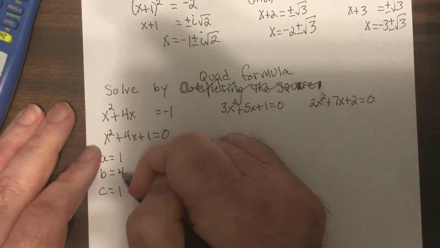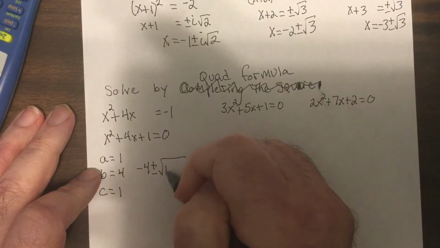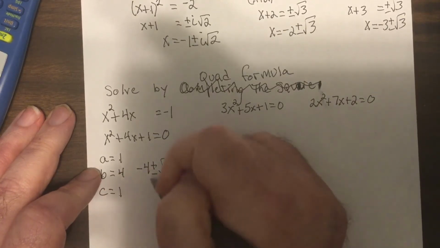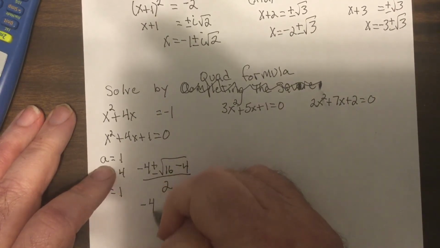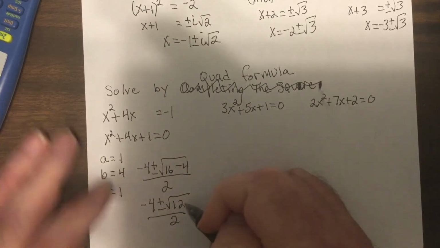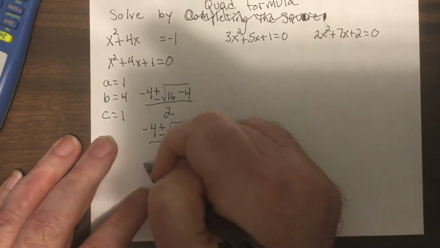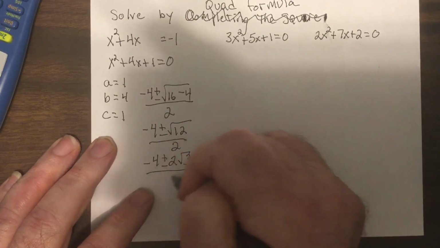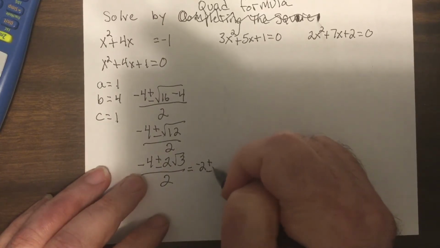So you go the opposite of 4 plus or minus the square root of 4 squared minus 4ac, which is 4, all over 2a. 2 times 1 is 2. So negative 4 plus or minus the square root of 12 over 2. 12 is 4 times 3. Square root of 4 is 2, so negative 4 plus or minus 2 square root of 3 over 2. So that would be negative 2 plus or minus square root of 3.